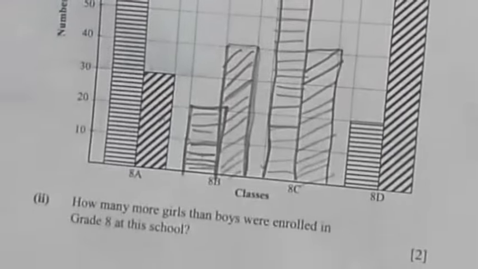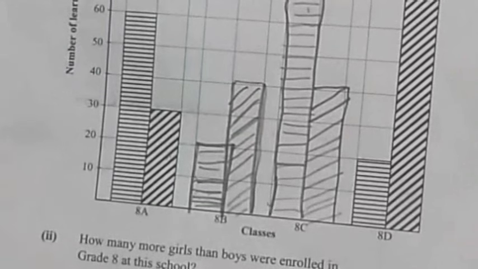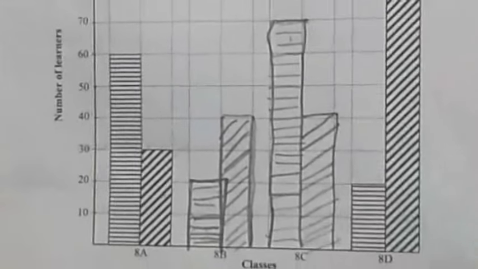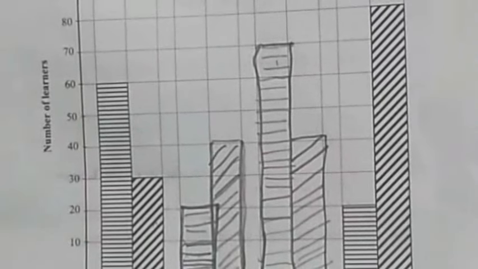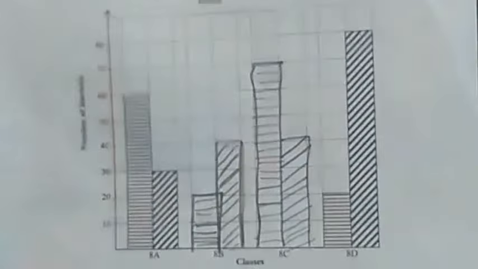So we shade like that. So that is the answer that the examiners were expecting, to come up with a graph like the way it is here. That is the graph they needed you to draw.